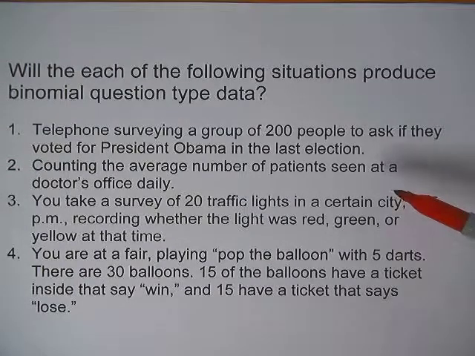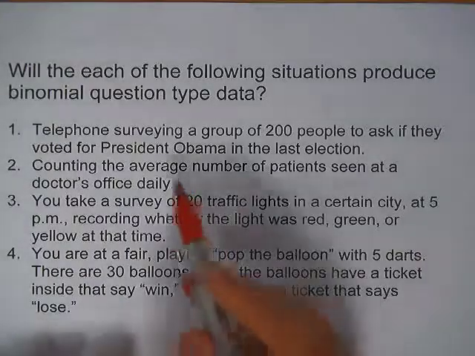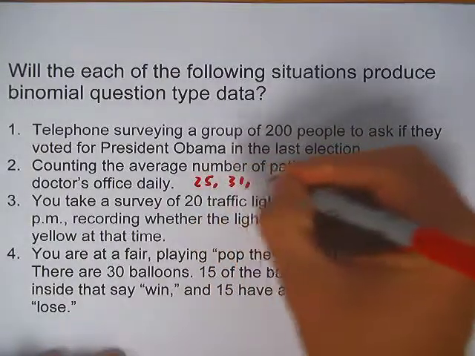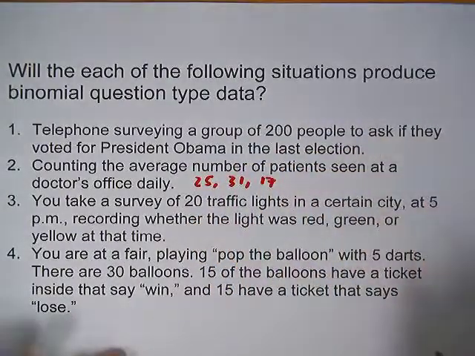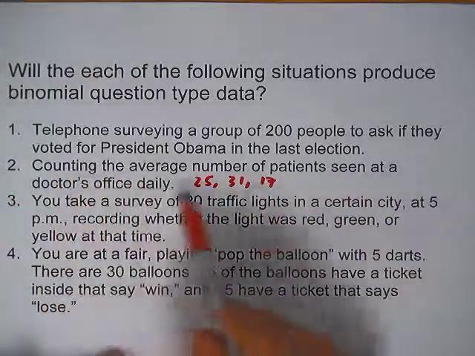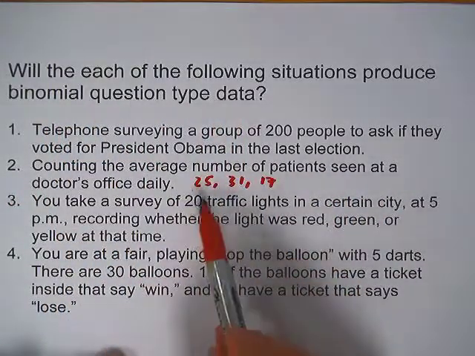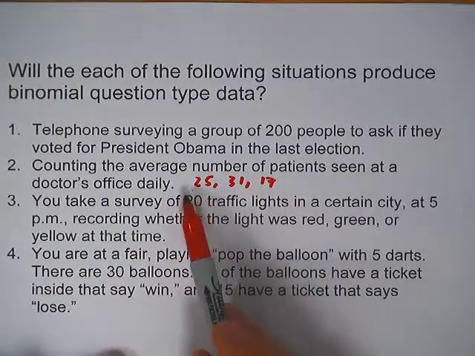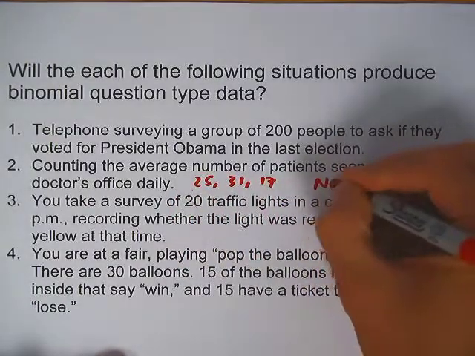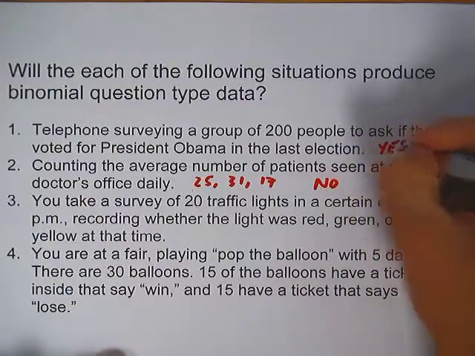Okay, question two. Counting the average number of patients seen at a doctor's office daily. Okay, so if we were to collect data here, we might get 25, 31, 17 would be our possible data values. Okay, in this case, this would not produce binomial question type data because there are really all kind of different answers that they could give here. So this would be a no. Number one was a yes.